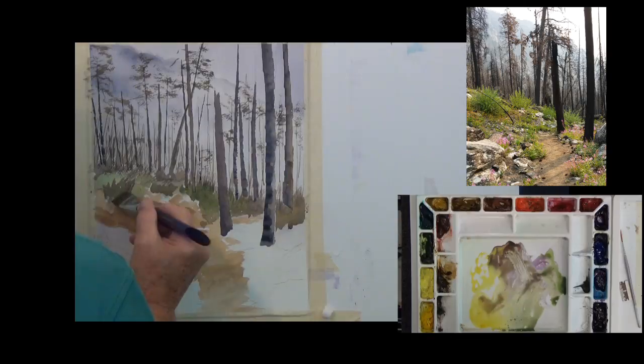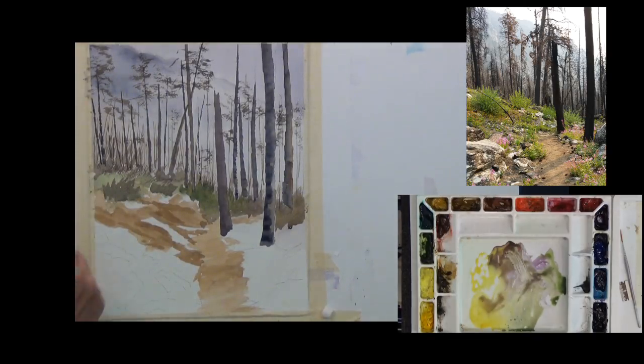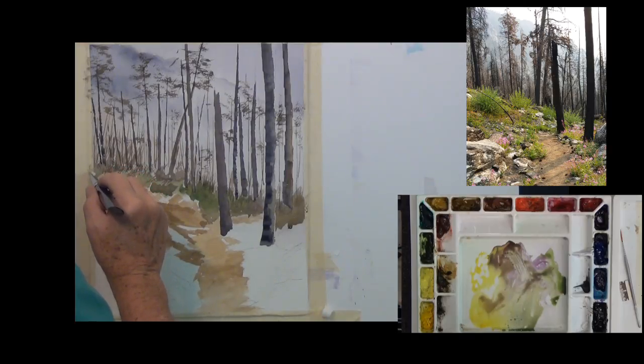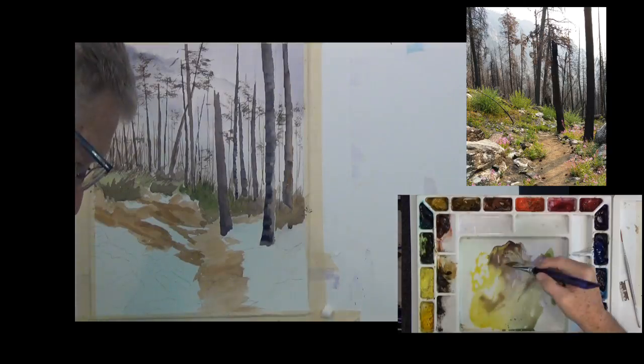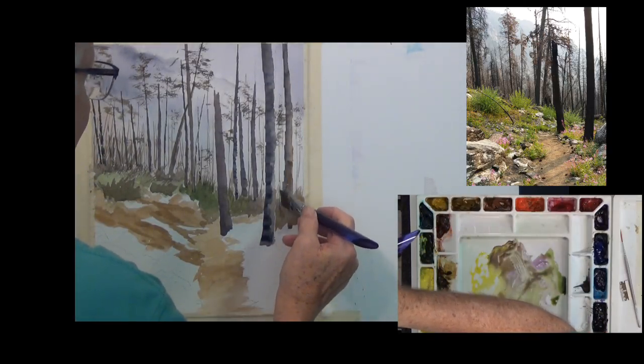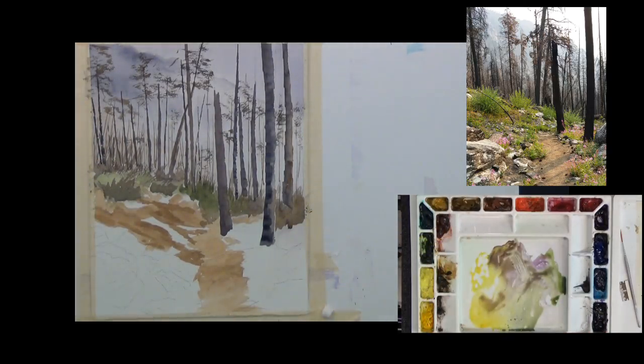They had this nice little top on them, and they were nicely growing back in there. All right. Nice layer of color there.